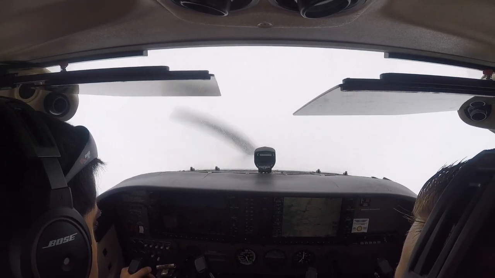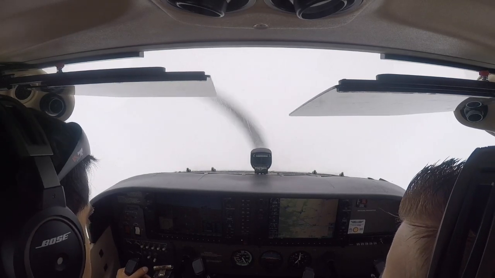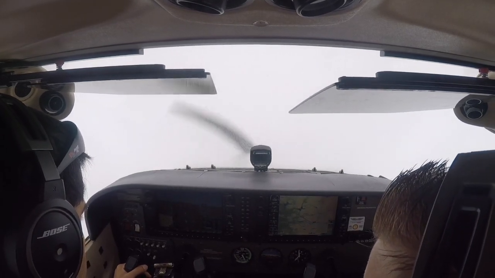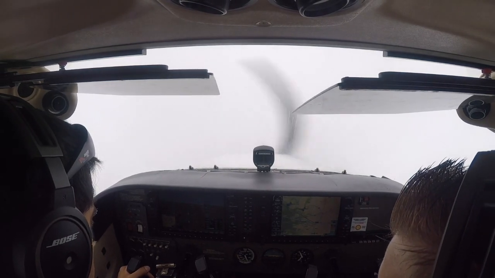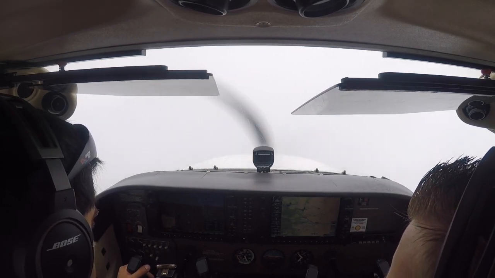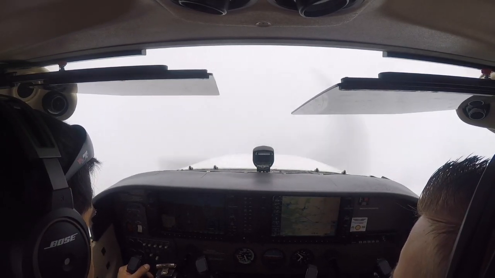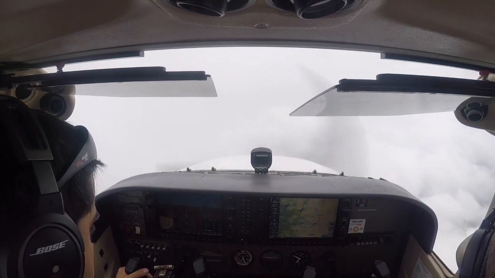Remember to reduce your power. Approach, Alaska 1952. Yep. Power for altitude, pitch for airspeed. 10,000 Lima. Alaska 1952, SoCal Approach, reduce speed to 210 and then descend and maintain 6,000. 210, then 6,000, Alaska 1952. Hawker 8, Uniform Foxtrot, descend and maintain 3,800. 3,800, 118 Uniform Foxtrot. American 639, reduce speed to 210, then descend and maintain 5,000.